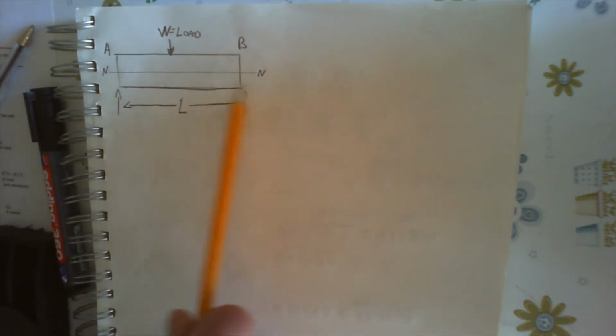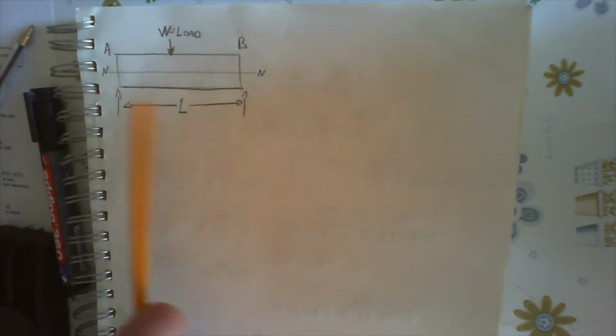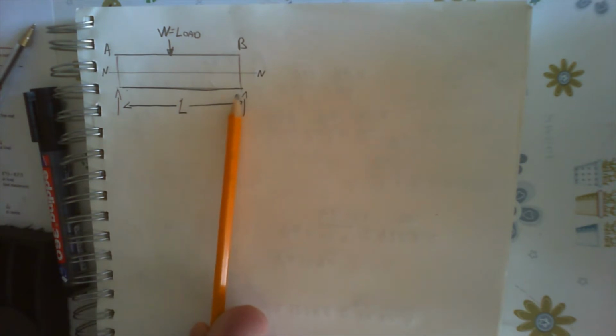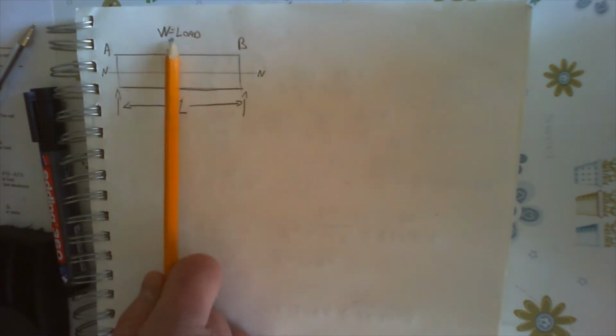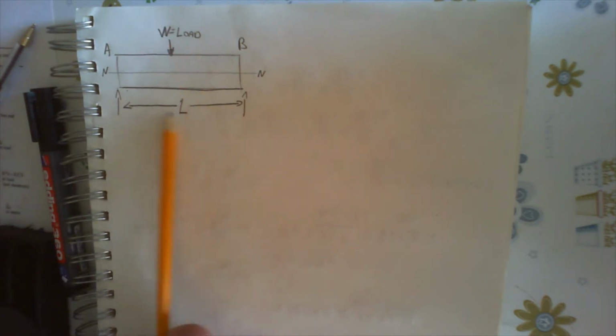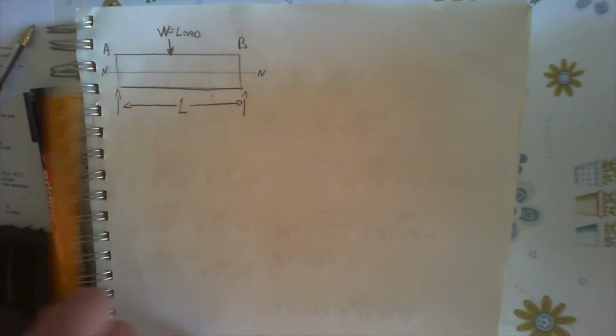Right, we've got a beam here, supported at both ends. Simply supported beam, this is called. From A to B, it's got a load of W acting at the centre, and we have your neutral axis across here.